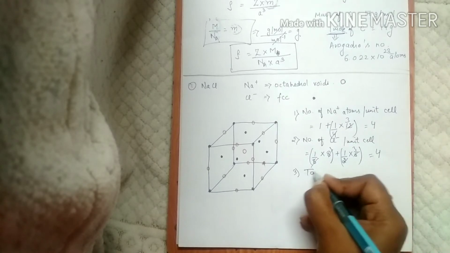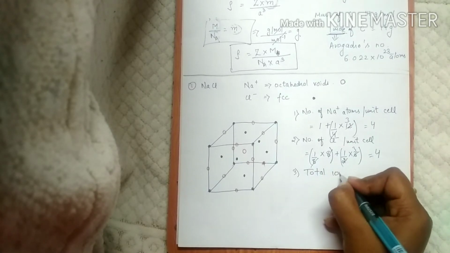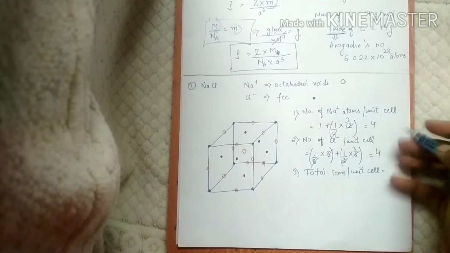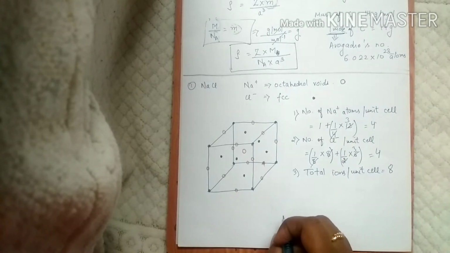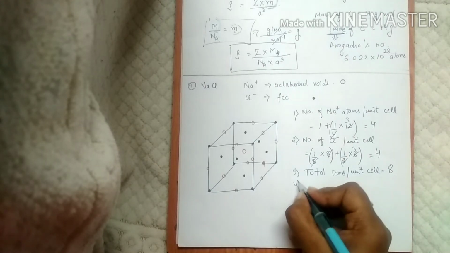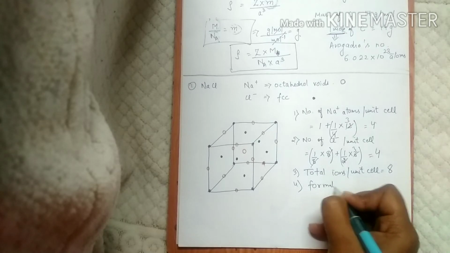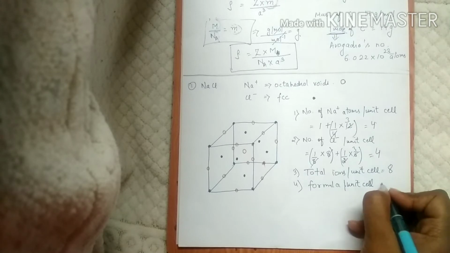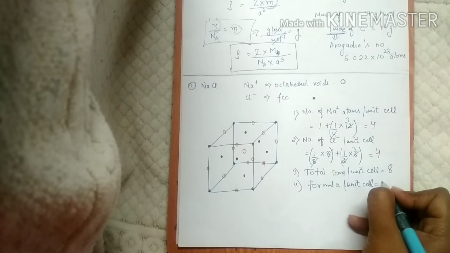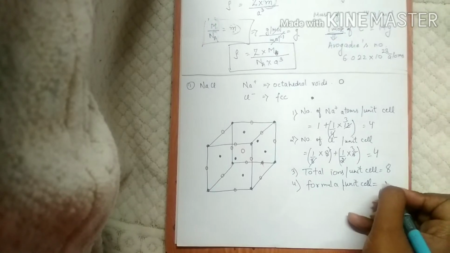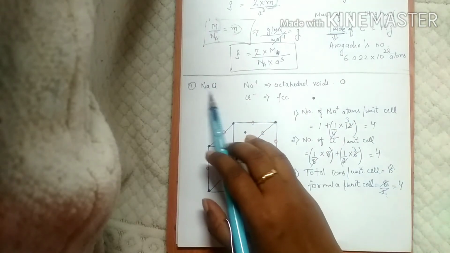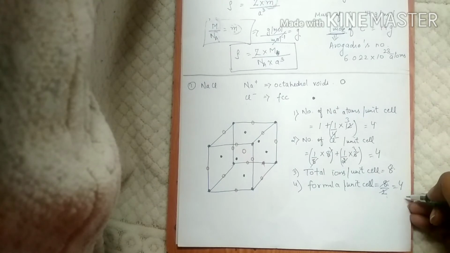Third is total number of ions per unit cell. That will be equal to 4 plus 4, 8. Next is your formula per unit cell. That is also 8/2. 8 is the number of ions present, and 2 is the number of ions which are present in the formula, so it comes out to be 4.